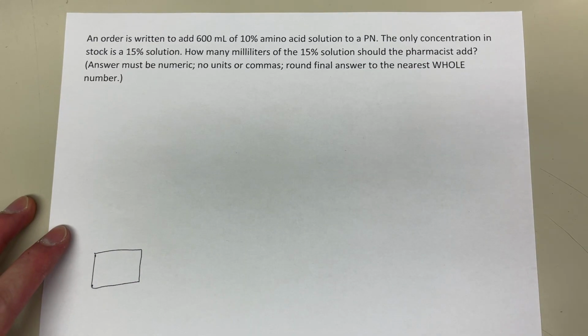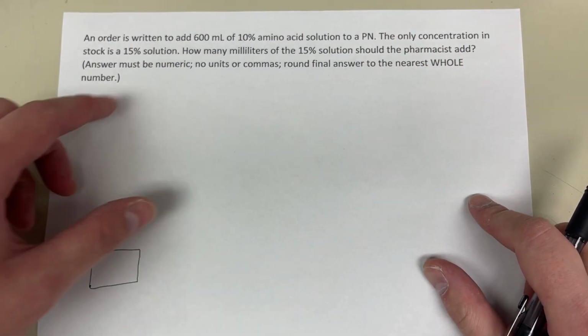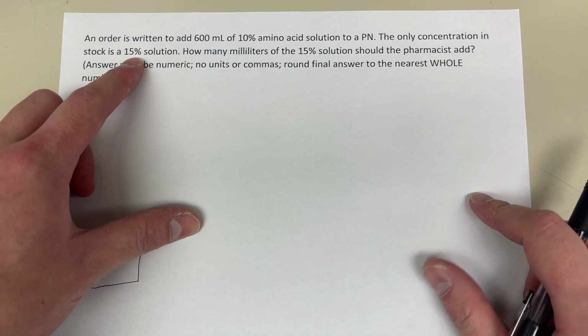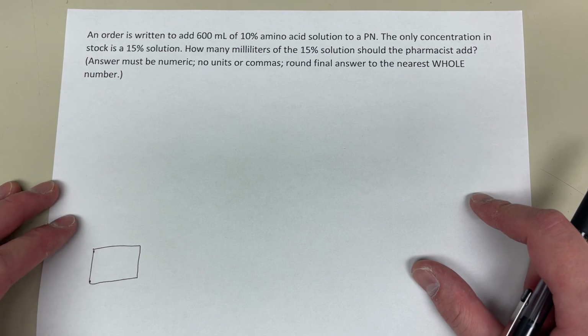An order is written to add 600 milliliters of 10% amino acid solution to a PN, parenteral nutrition. That's irrelevant for this question. The only concentration in the stock is a 15% solution. How many milliliters of the 15% solution should the pharmacist add?